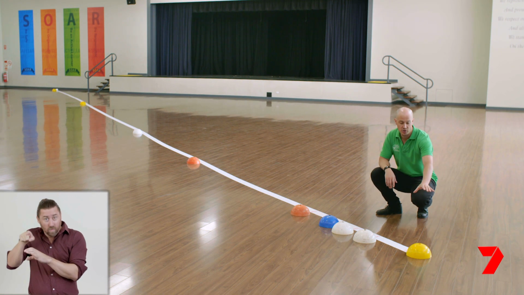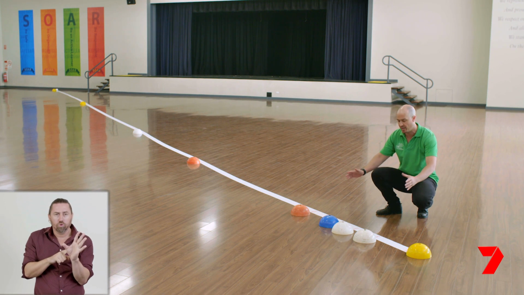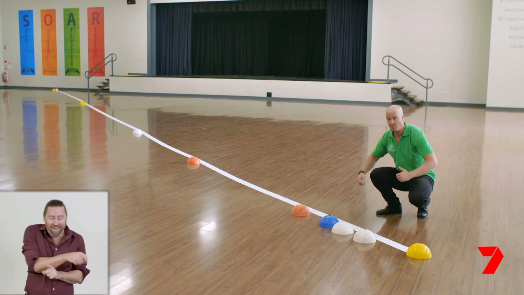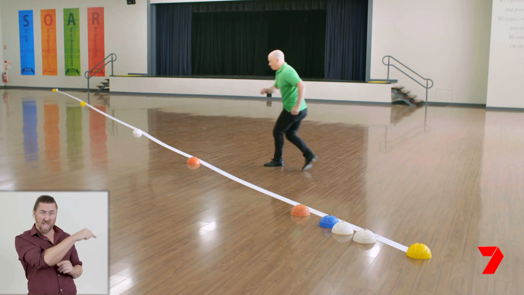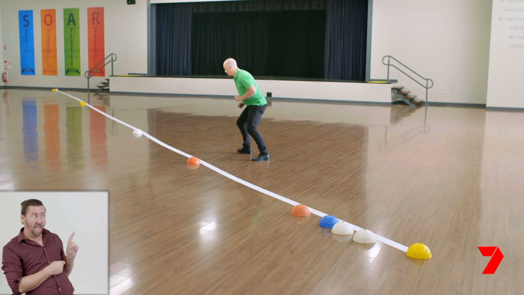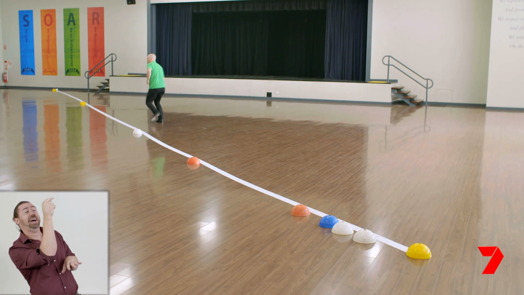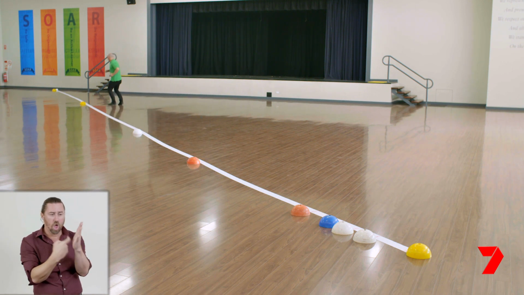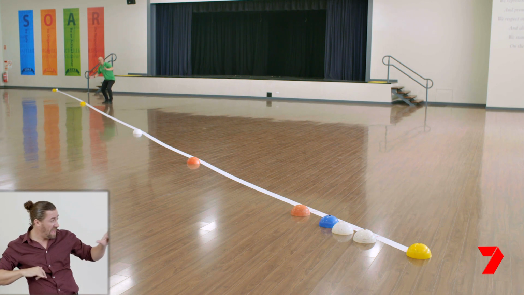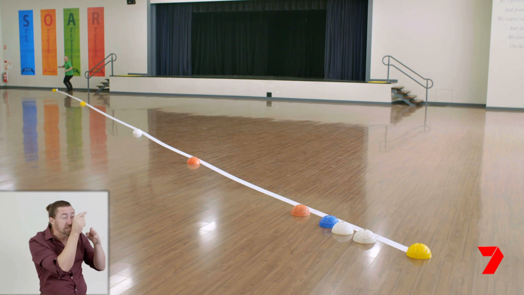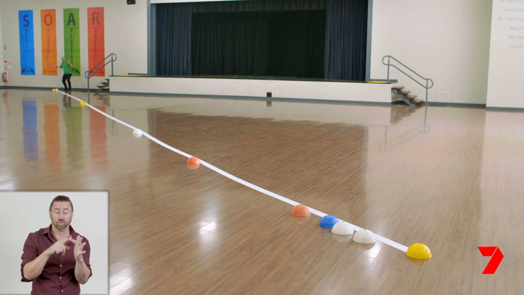The sun is this first yellow cone, and you can see the first 4 planets, Mercury, Venus, Earth and Mars, are really quite close together. Come with me. All right, here I am at Jupiter. This is Saturn. Whoa! Look how far away Uranus is from the sun. And all the way down here, I'm at Neptune.